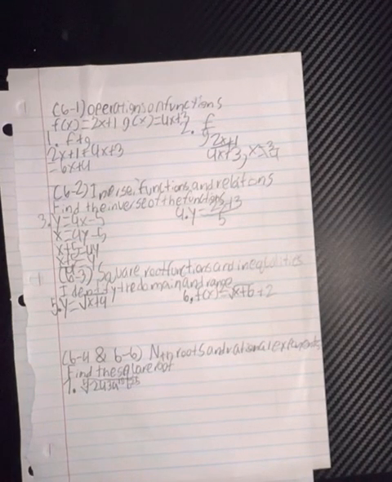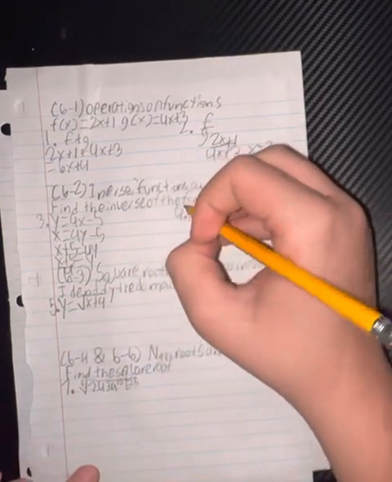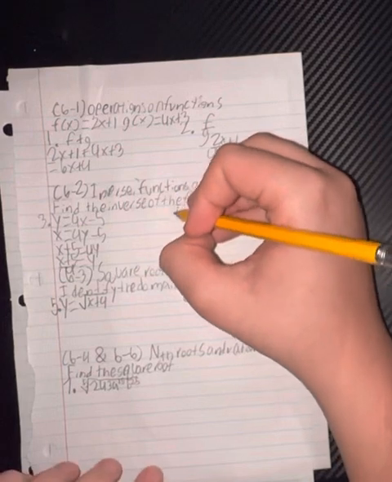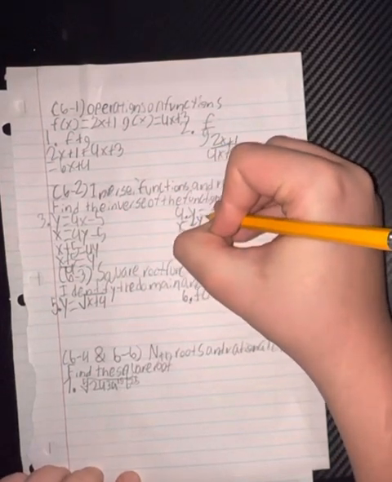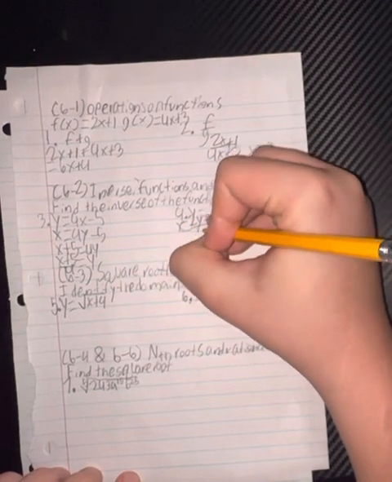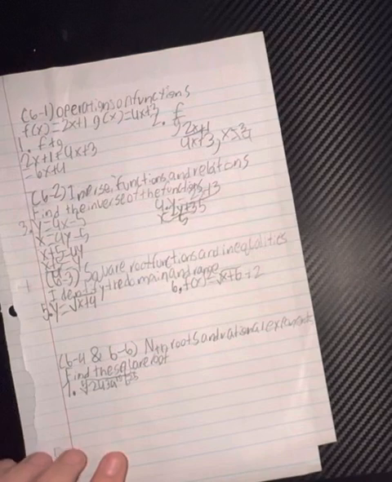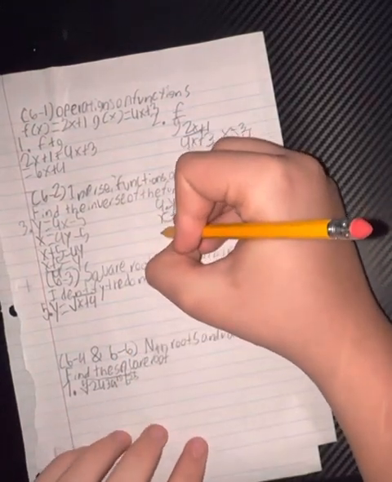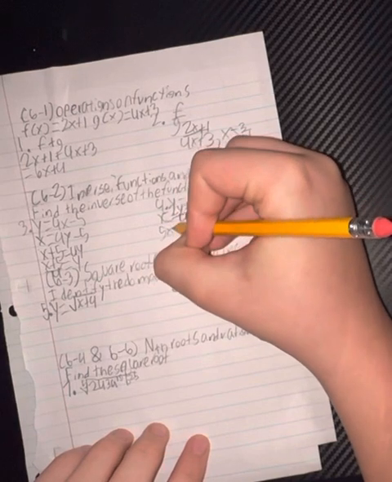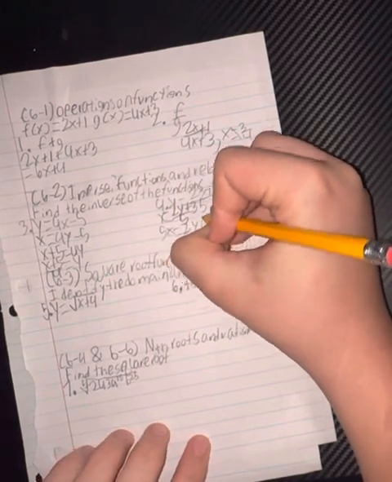Next, we will be doing y equals 2x plus 3 divided by 5. First, we have to again substitute the y for the x, getting us x equals 2y plus 3 over 5. Next, we have to multiply the x by 5, removing the fraction, giving us 5x equals 2y plus 3.